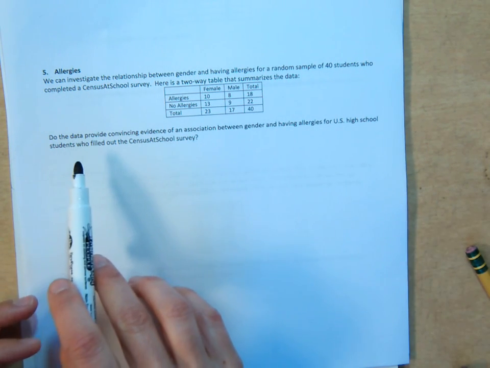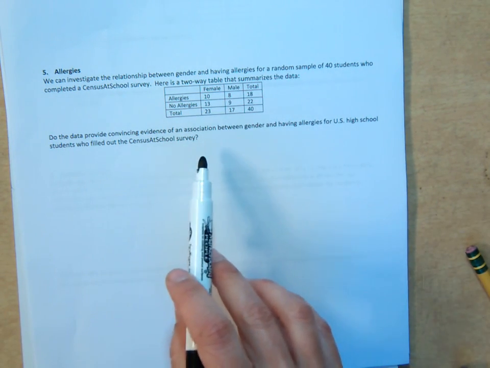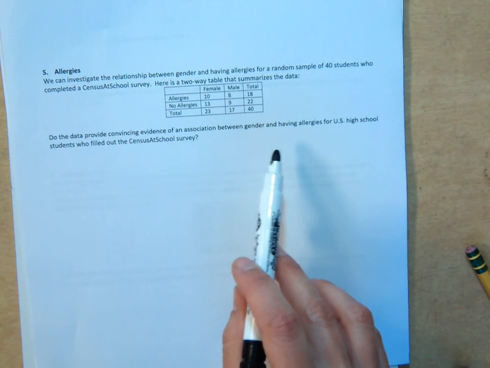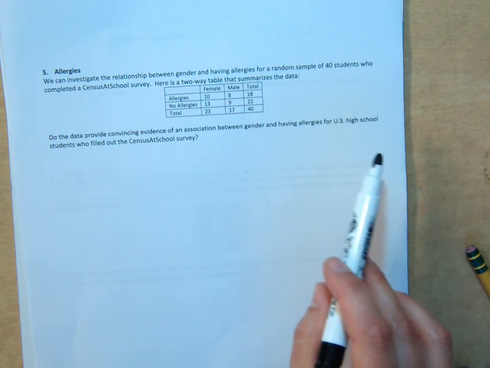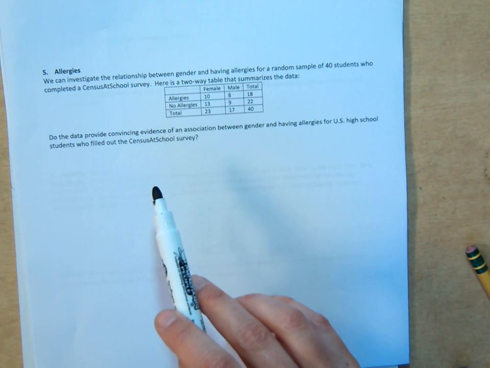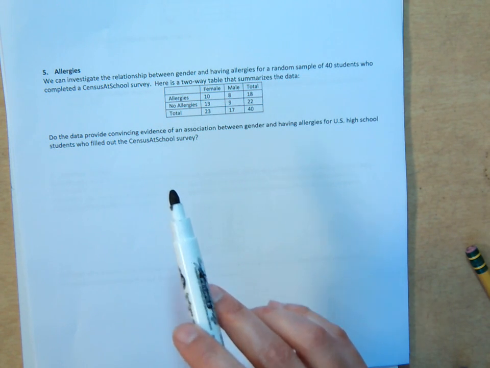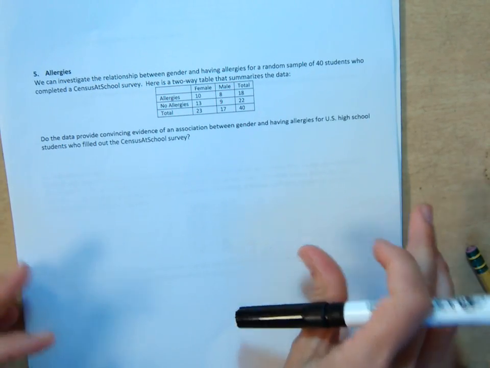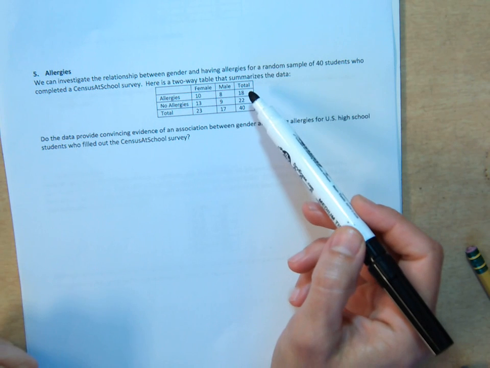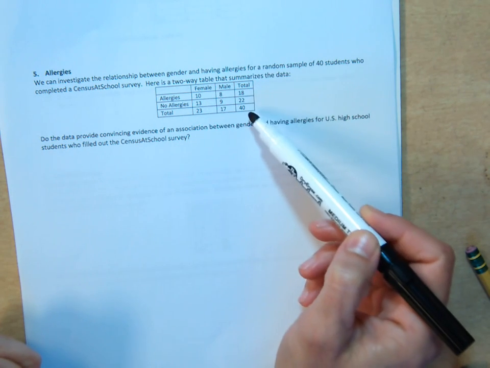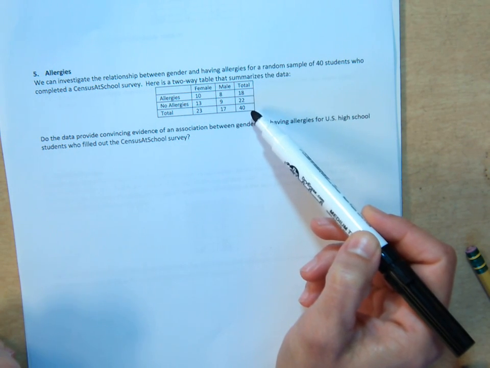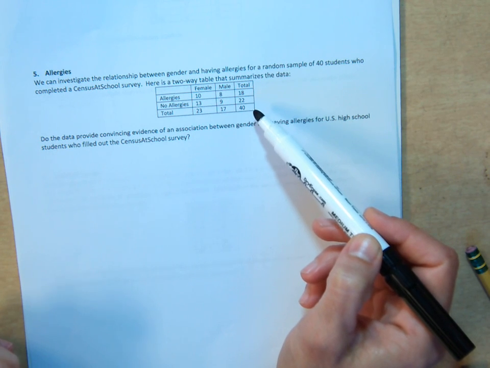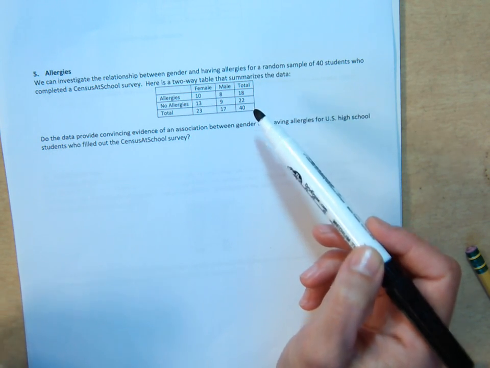The question we're answering is, do the data provide convincing evidence of an association between gender and having allergies for U.S. high school students? So we're going to do state, plan, do, conclude. We defined our expected counts as well. So remember, the shortcut for that is row times column divided by table total. So that's the expected count if there is no association between gender and having allergies.